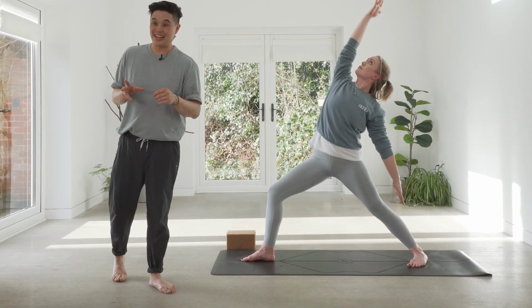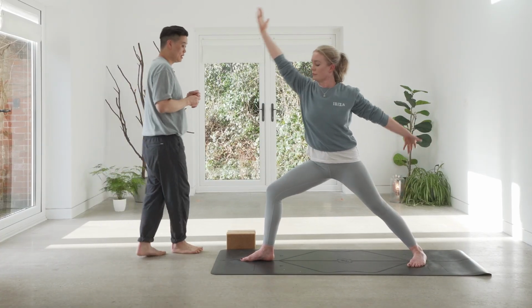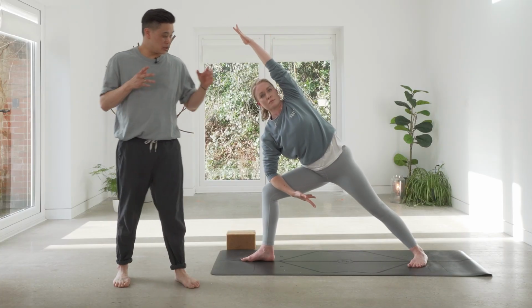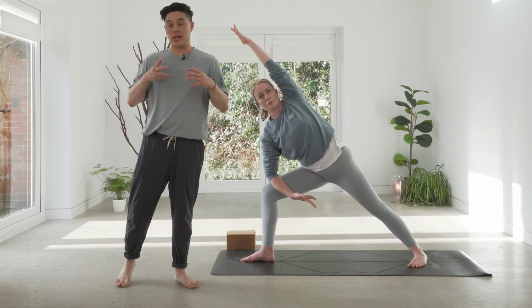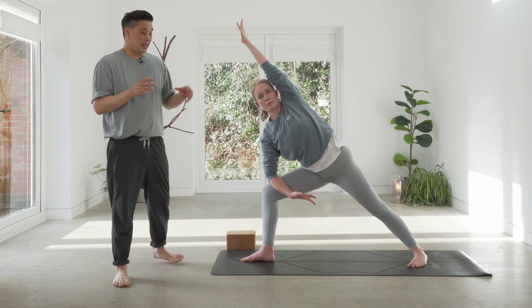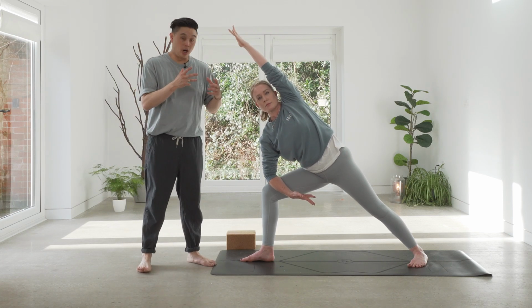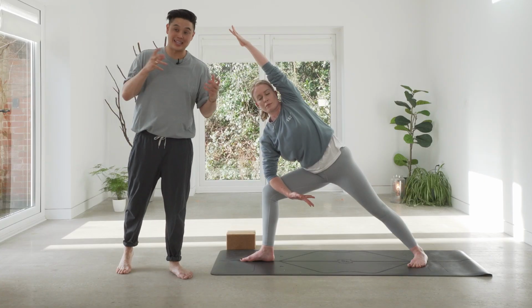And then come to side angle. Extended side angle, right elbow, left knee. Now from this shape of extended side angle, we have a strong foundational build. And this is just so we have a long lengthening line. Now this itself is not a twist, but it's a great extension pose. It's a great offering of extension, of lengthening of the spine.